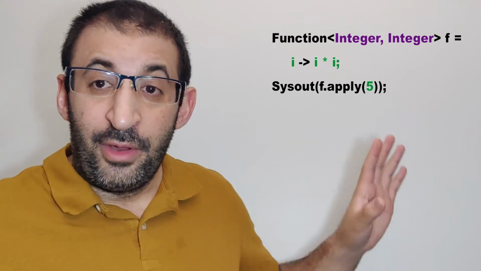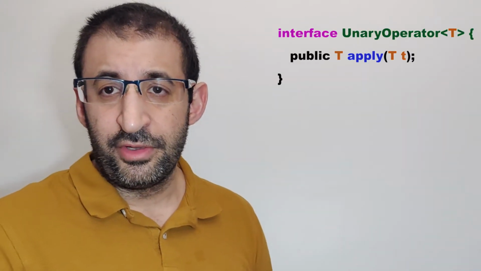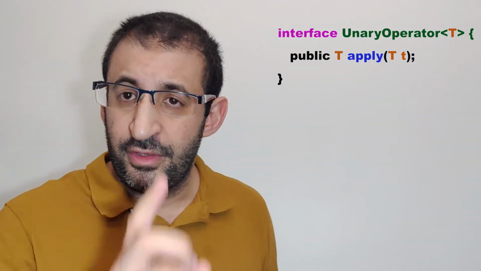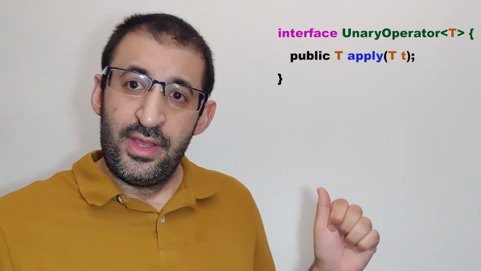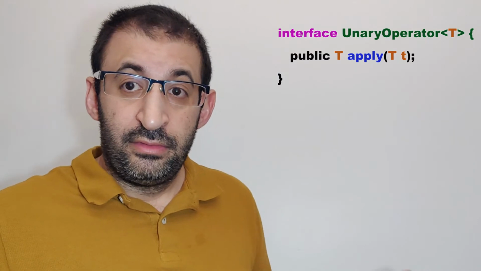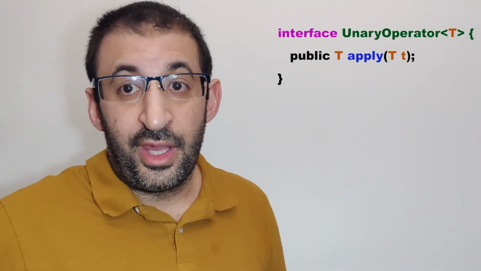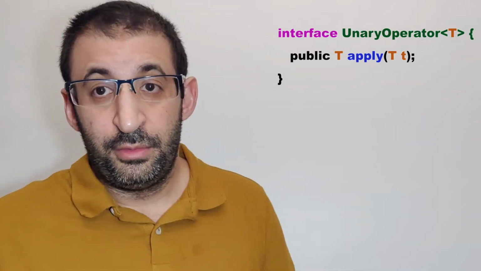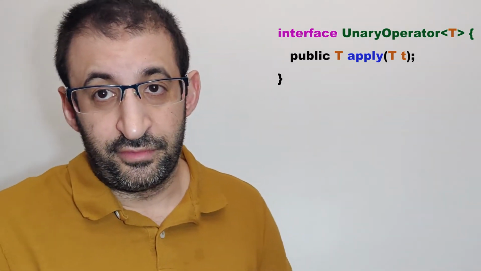So how to write UnaryOperator is so simple. It is interface UnaryOperator with T as the input type and return type. It is the same thing, only one parameter. And the method is the same: public T, here the return type, apply with T also as the input type for the argument.